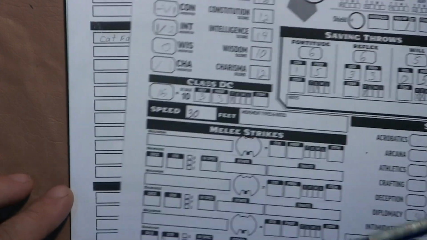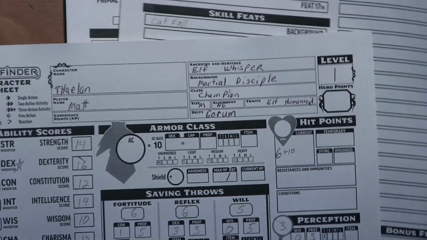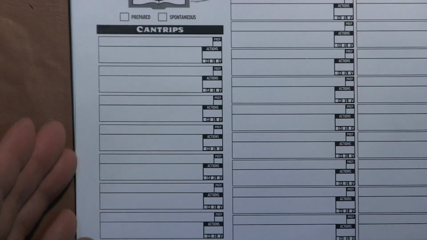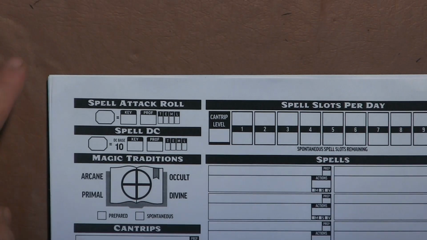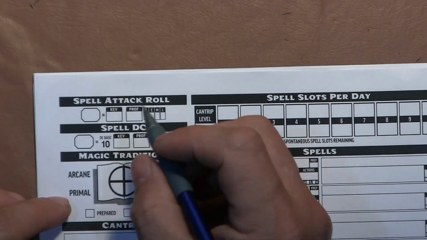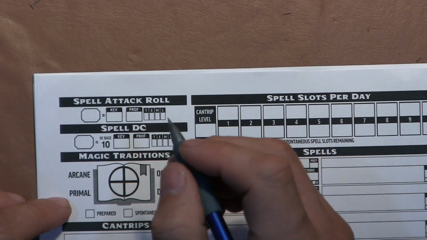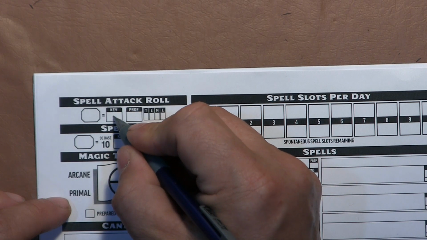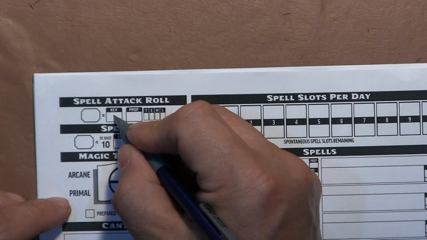You are also trained in spell attacks. Oops, that's not the right sheet. You are trained in spell attacks, and you get your key ability most of the time, but in the case of a champion, you get your charisma, which my charisma bonus is a 1.